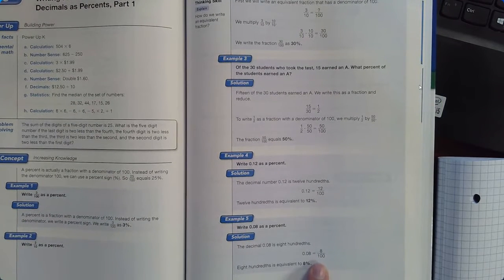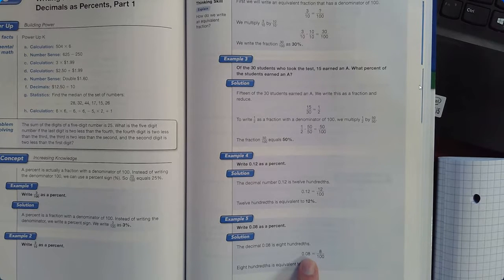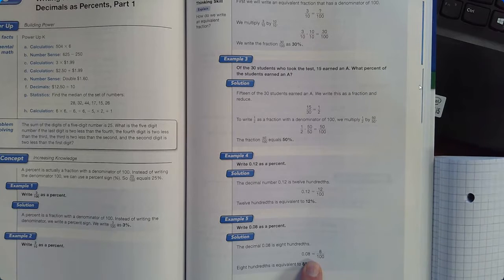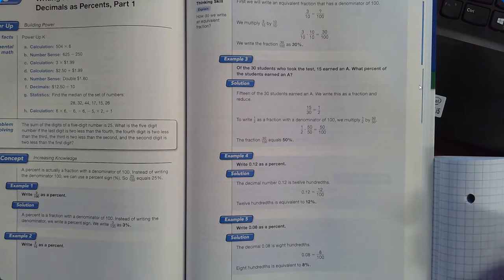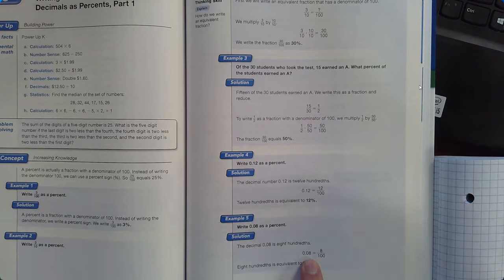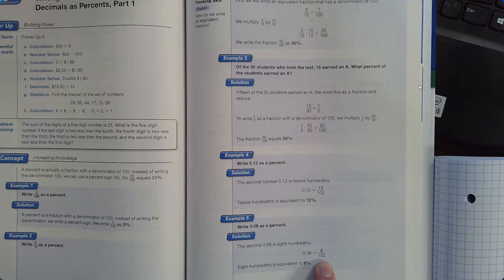decimals into percents. You can just put it over 10 or over 100 or over 1,000 based on if it's the tenths, the hundredths, or the thousandths. Which is why we actually call it that, 8 thousandths or 8 hundredths right here, because if we were to turn it into a fraction, that's exactly what it would be, 8 hundredths.